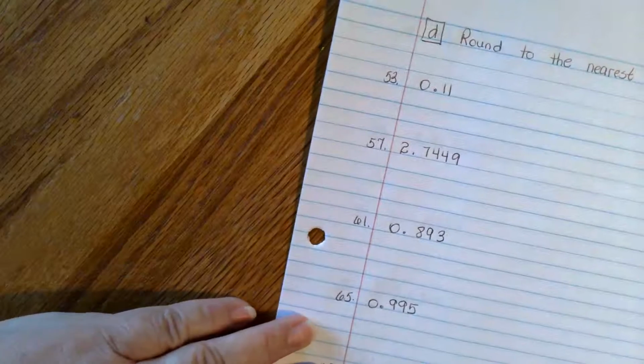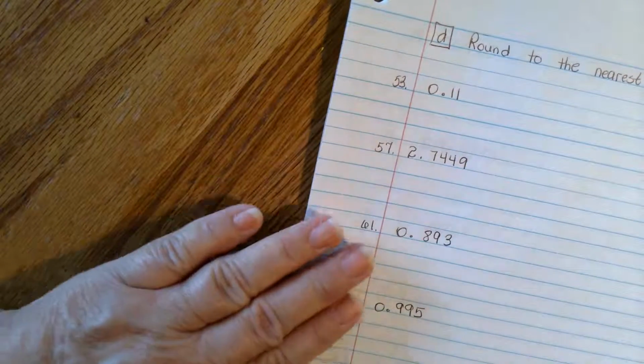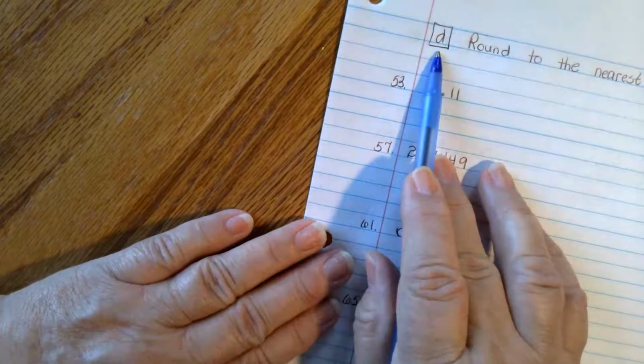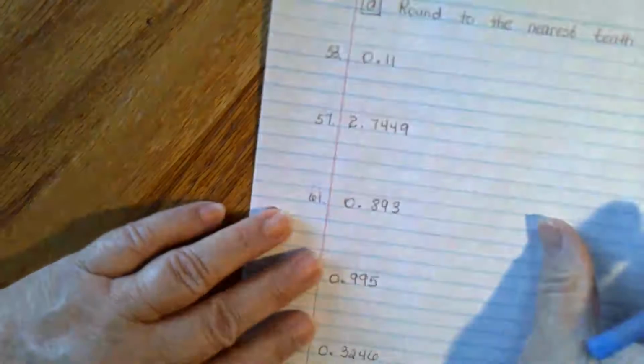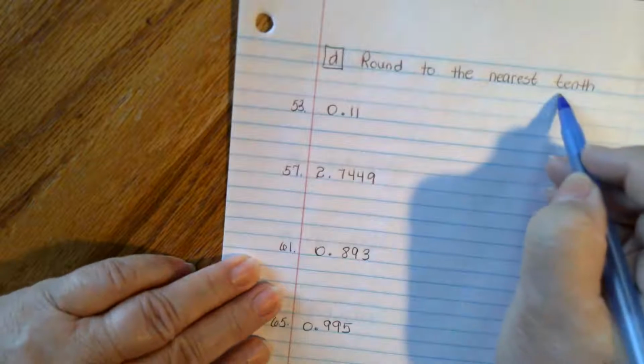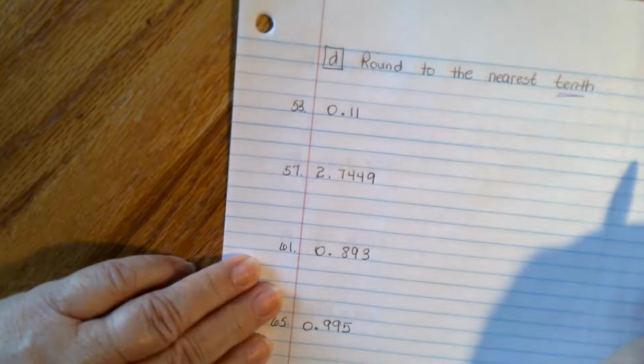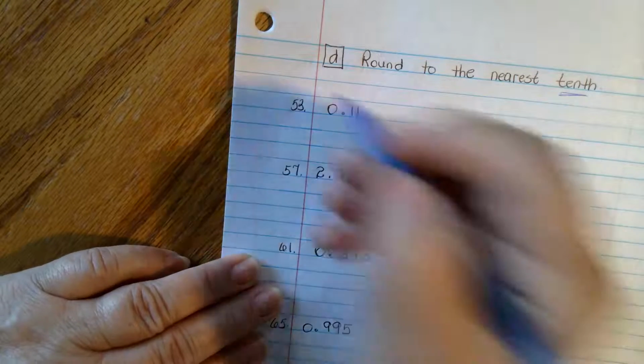Alright, now we're going to talk about rounding, and in this first section, section D, first group of problems, we're rounding to the nearest tenth. This is on page 185.